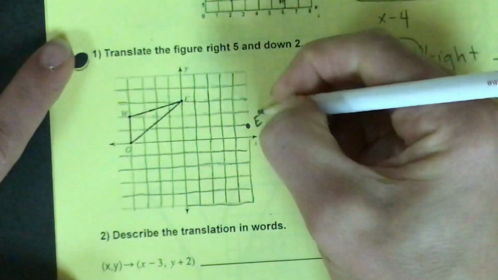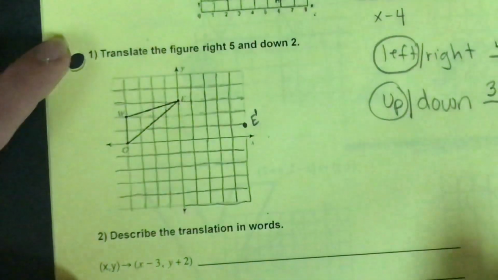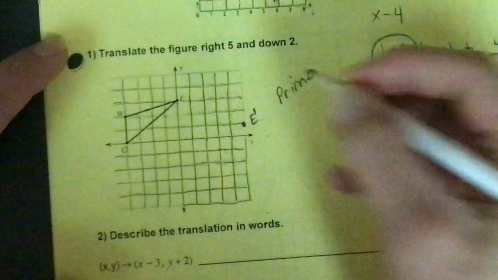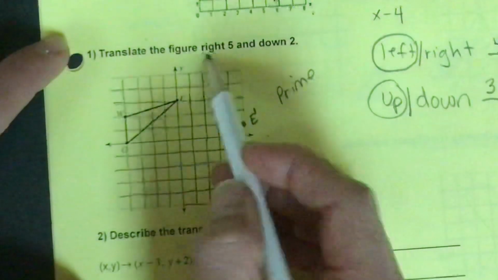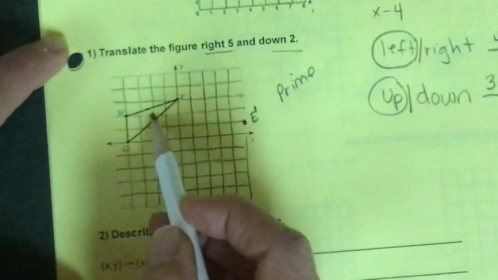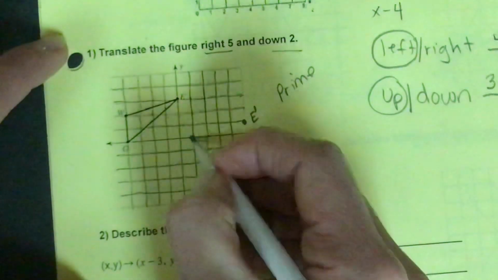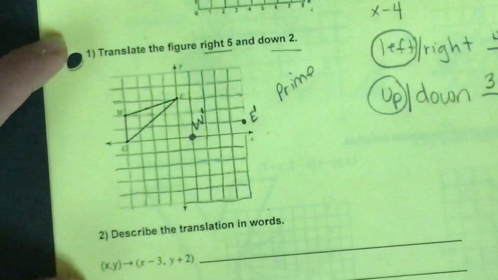Oh, and I've got to mark it prime. That's called prime. So that apostrophe is called prime. Okay, say that out loud. Prime. Okay, so this is E, and this is E prime. Okay, and then I'm going to move the same thing. Right 5, down 2. 1, 2, 3, 4, 5, 1, 2. And that is W prime. Not W, but W prime.